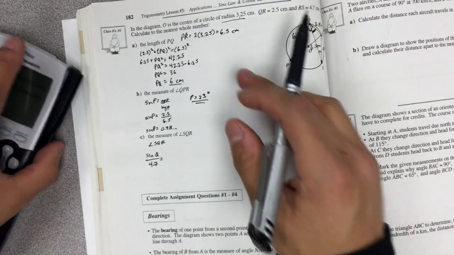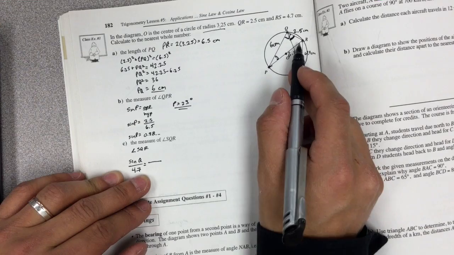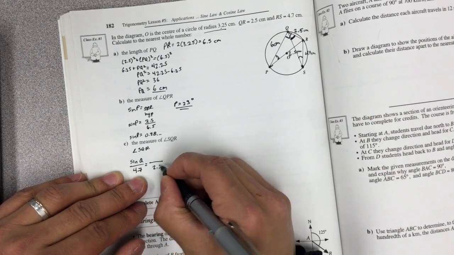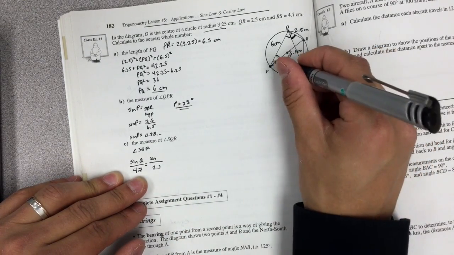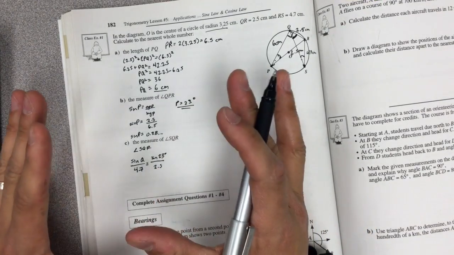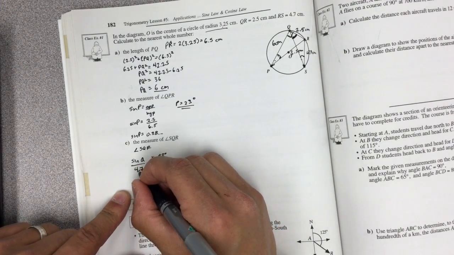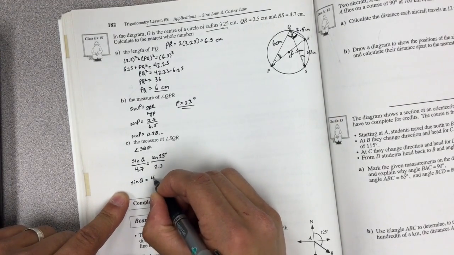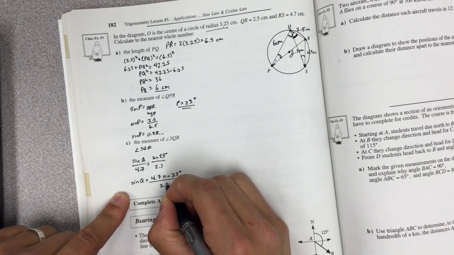All right, so my side S here, which is 2.5, has an angle of sine 23, which is equal to P here, sine 23 degrees. And so now I can use this formula, reorganize. If I multiply both sides by 4.7, I'm going to end up with sine Q is equal to 4.7 sine 23 degrees divided by 2.5.